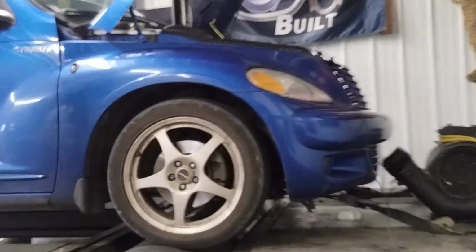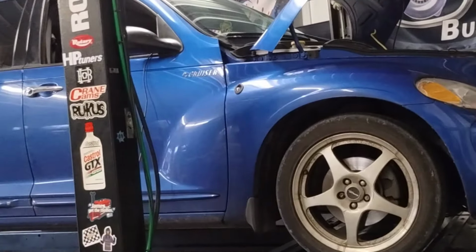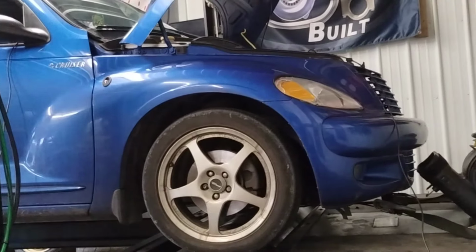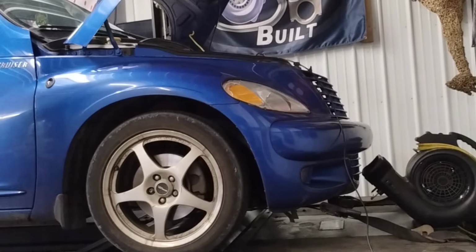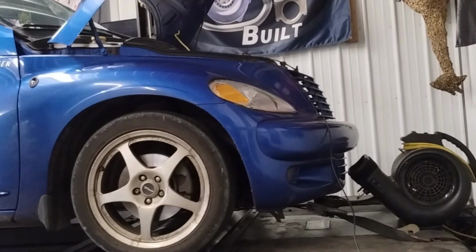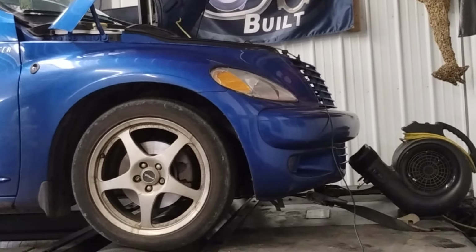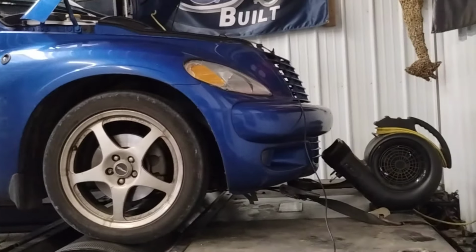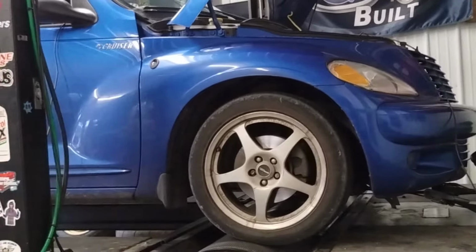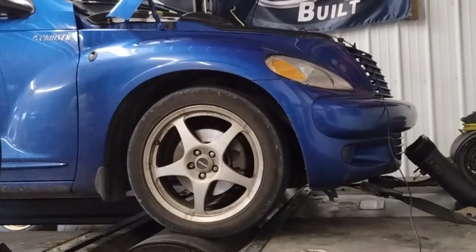Take from this video what you want. It's not a full educational purpose video. This is a back-to-back real world dyno pull situation. We didn't change the dyno, we didn't change the car. The car was strapped down the same each time. Every pull was done in 3rd gear. The car had the fan in front of it on the intercooler every time. So nothing was changed from pull to pull.